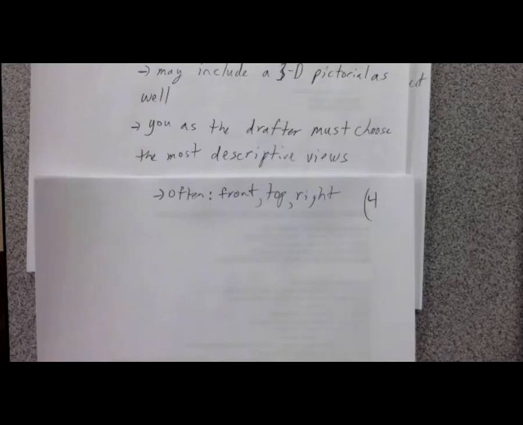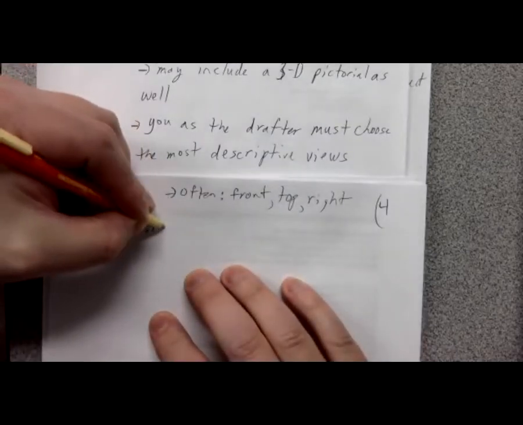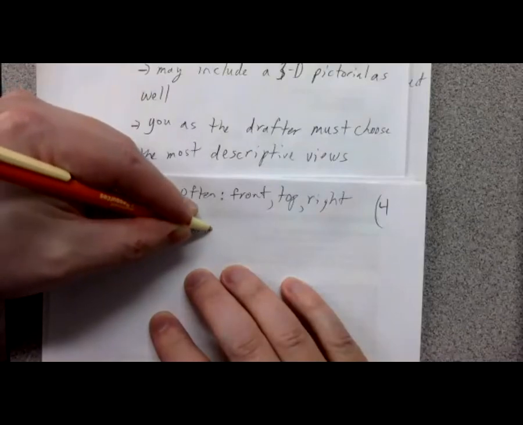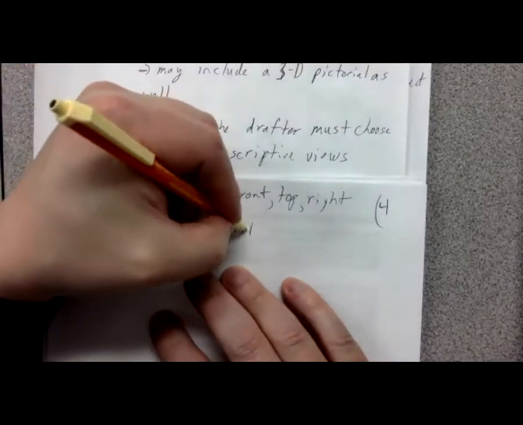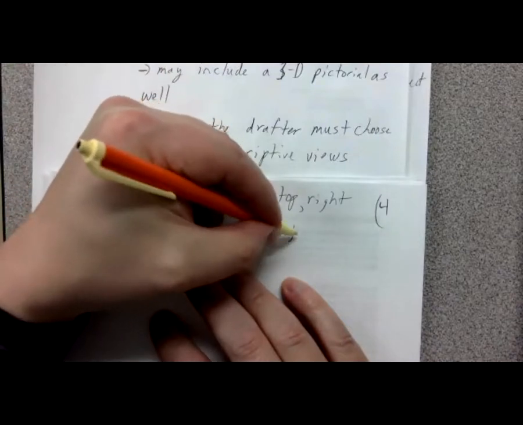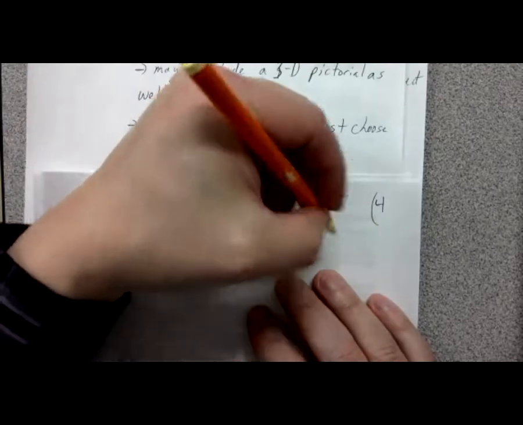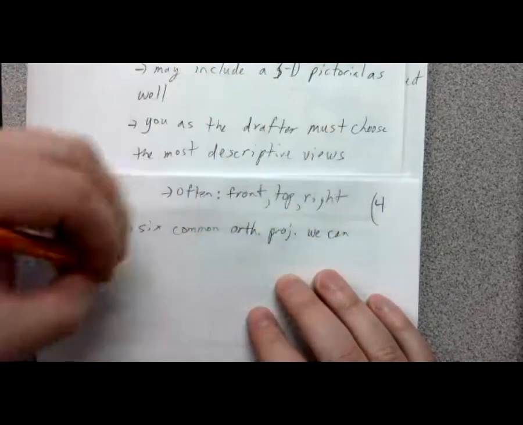What else then? There are 6 common orthographic projections, I'm just going to say orth projections, we can use.